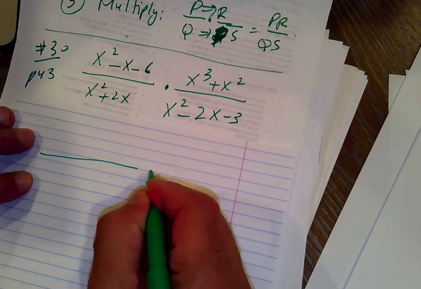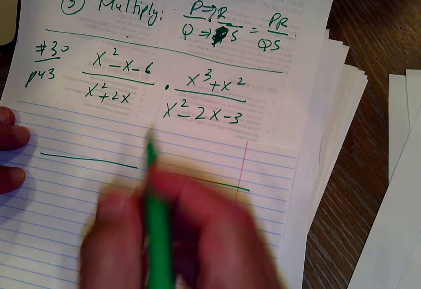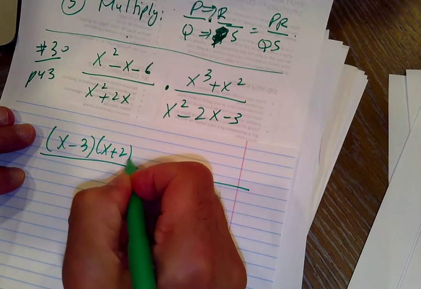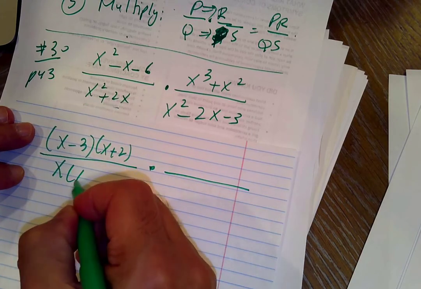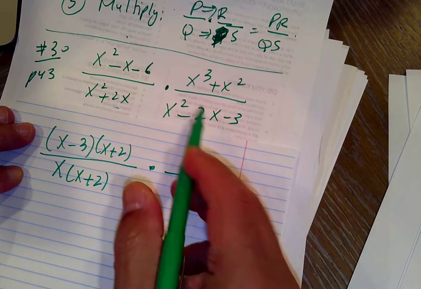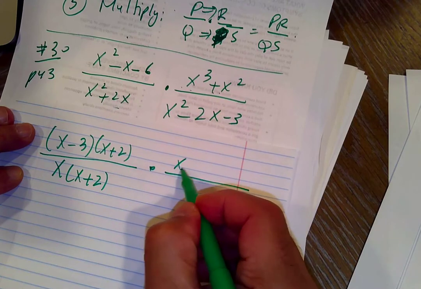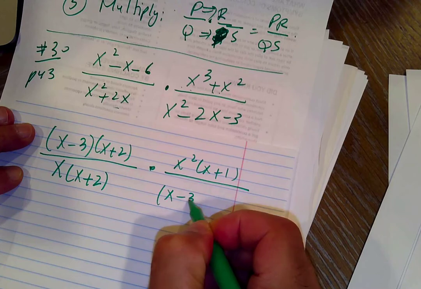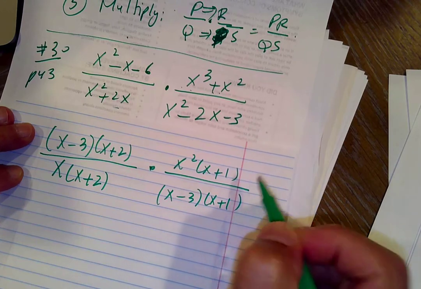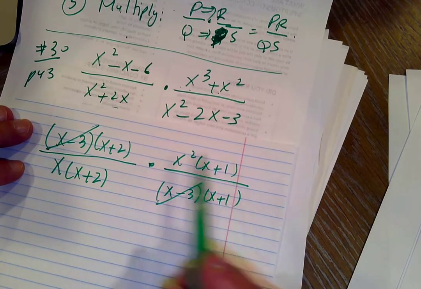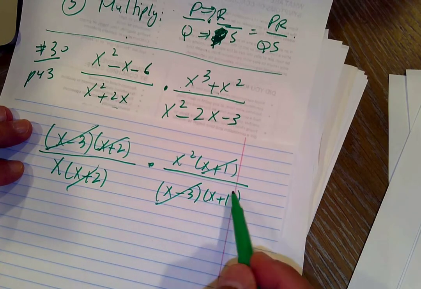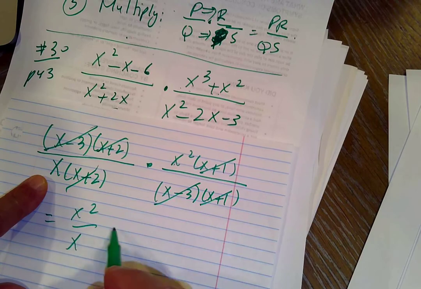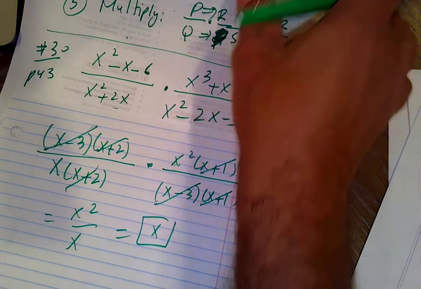So we can factor that. So x squared minus x minus 6 is (x minus 3)(x plus 2). This has a common factor x, so it's x times (x plus 2). This has a common factor x squared, so it's x squared times (x plus 1). This is (x minus 3)(x plus 1), product and sum. Okay, that cancels out, that cancels out, that cancels out, and you have x squared over x, which is just x over 1, or x.